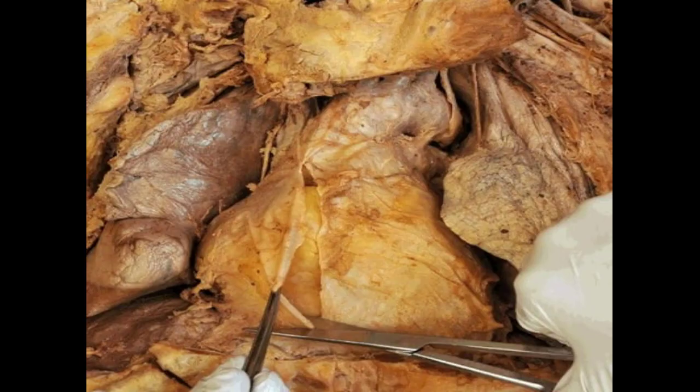After dissecting the fibrous pericardium, we can see the serous pericardium, which is the inner wall of the fibrous pericardium, which is smooth in appearance.